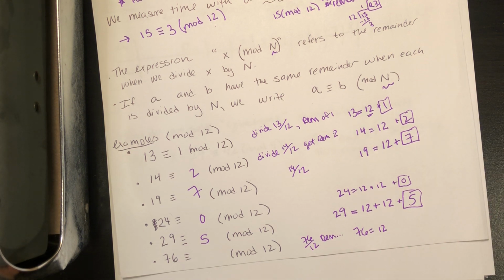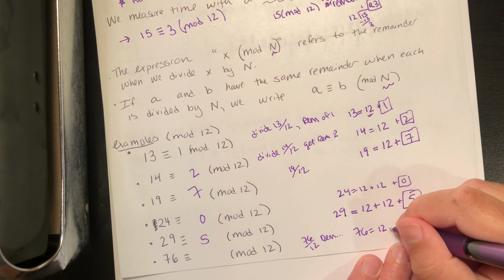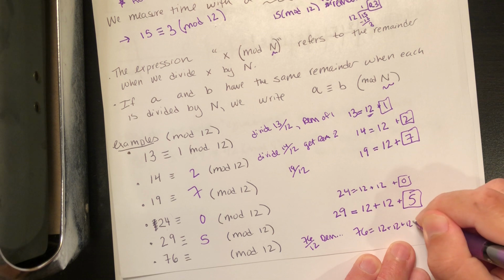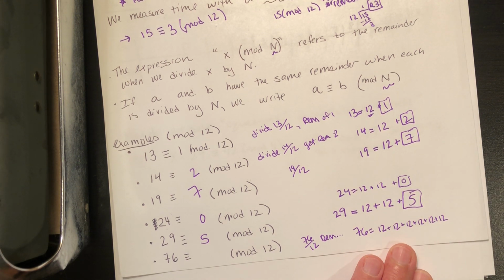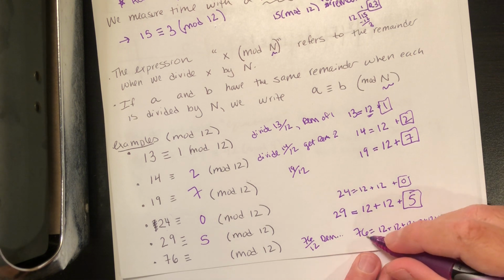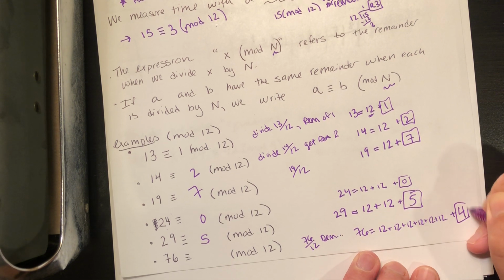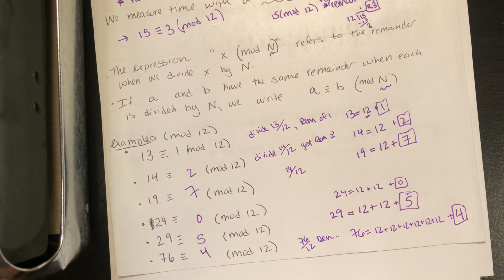Well, 12 times 2 is 24, 12 times 3 is 36. I think the closest we're going to get is 72, which is 12 times 6. Right, 12 plus 12 plus 12 plus 12 plus 12 plus 12. That gets us up to 72. We need to get up to 76 though, so we would need an additional 4, which means 76 is going to be equivalent to 4 mod 12.